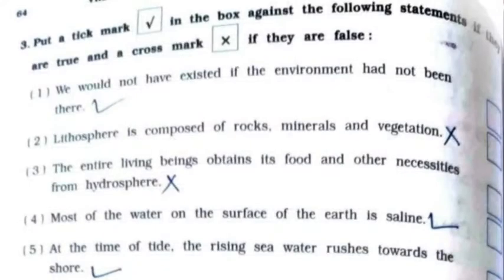Now we'll continue with question number 3, that is true or false. First one, we would not have existed if the environment had not been there. It is true. Second, lithosphere is composed of rocks, minerals and vegetation. It is false. Third, the entire living beings obtain their food and other necessities from hydrosphere. It is false. Fourth, most of the water on the surface of the earth is saline. It is true.